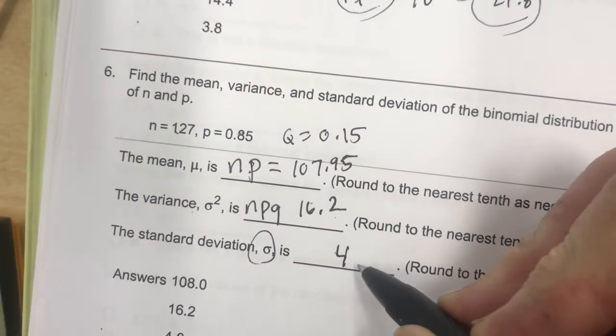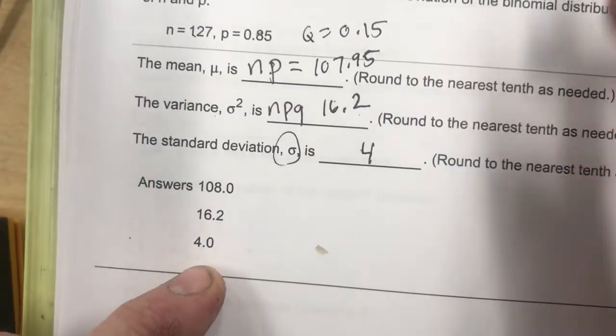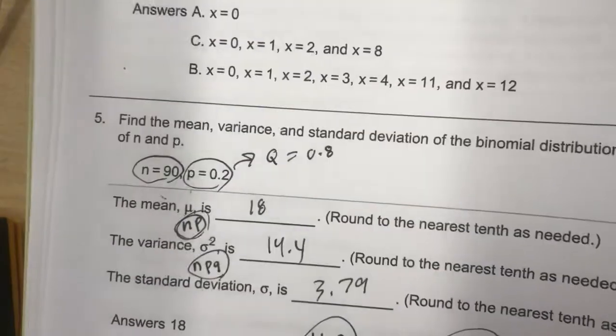Okay, let me see, my answers are right down here.